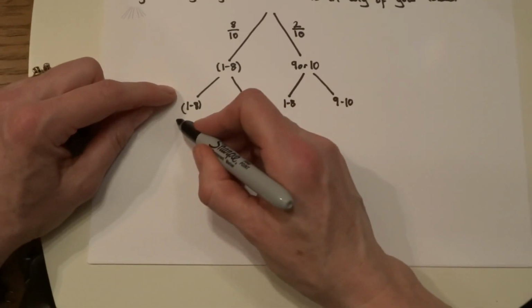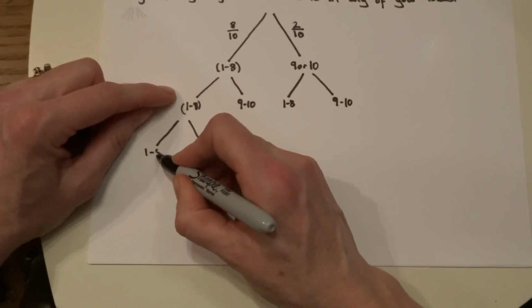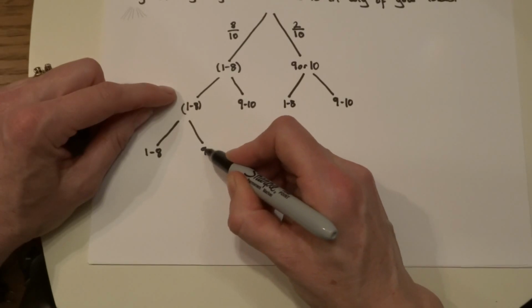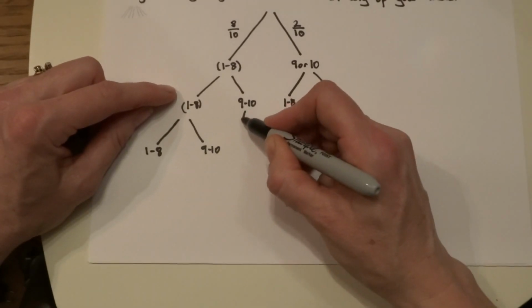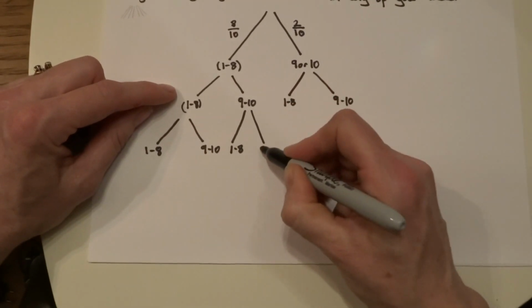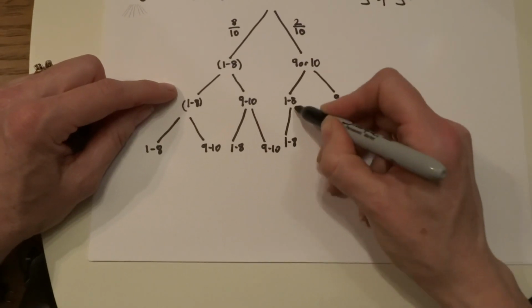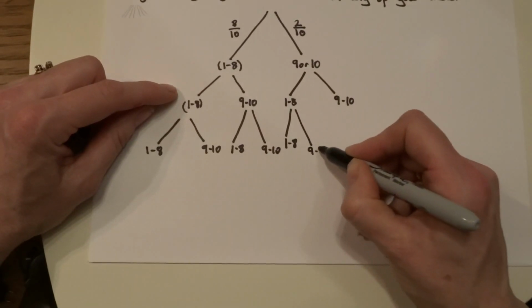Now we would have our third toss, where we would carry on with our option of either 1 to 8 or 9 and 10. Here in this row, we could either get 1 to 8 or 9 to 10. Here we could either get 1 to 8, and here we could also get 9 to 10.